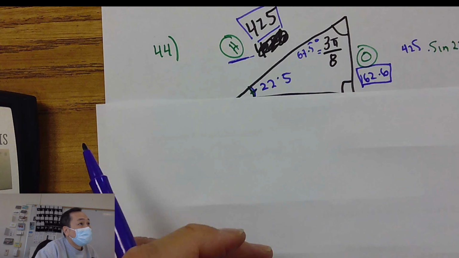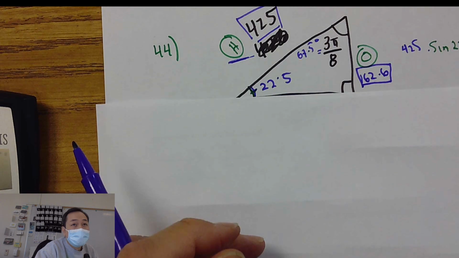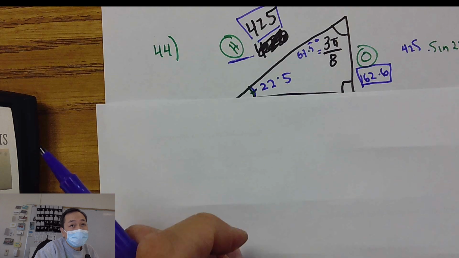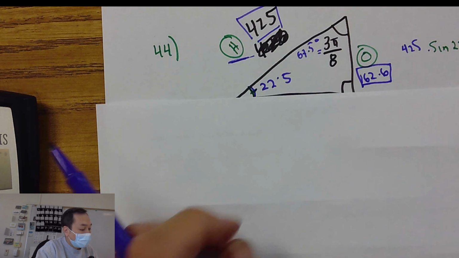And if I do require you guys to put that into radians, you could turn that back into radians one of two ways. You can multiply it by our conversion rate, degrees to radians, which is 180 degrees.